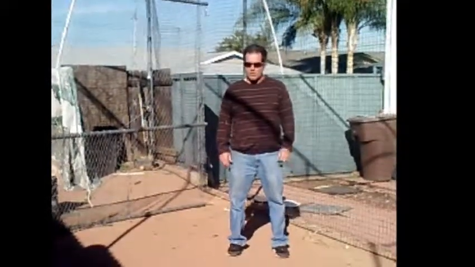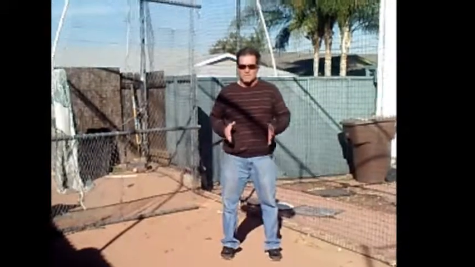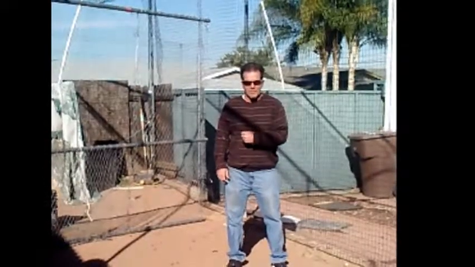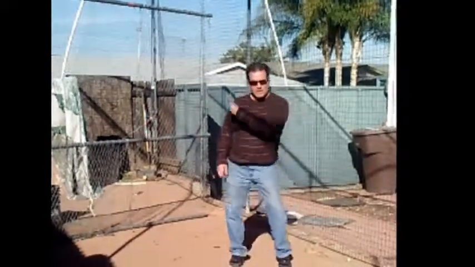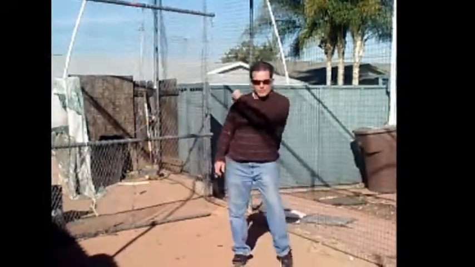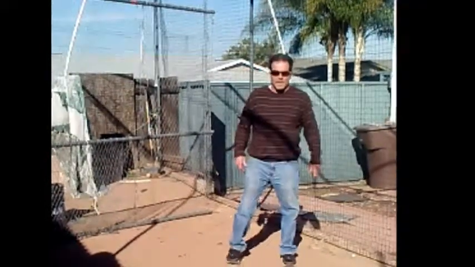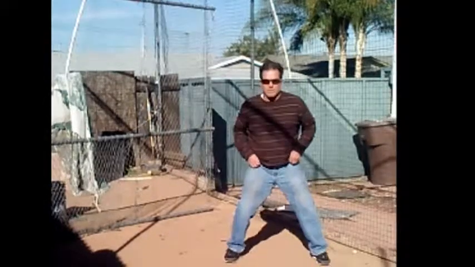For linear motion, what we're going to do is keep their belt buckle facing straight towards an observer. And we're going to have them get jiggy with it and really move the hips. From there, let's widen up the stance a little bit.